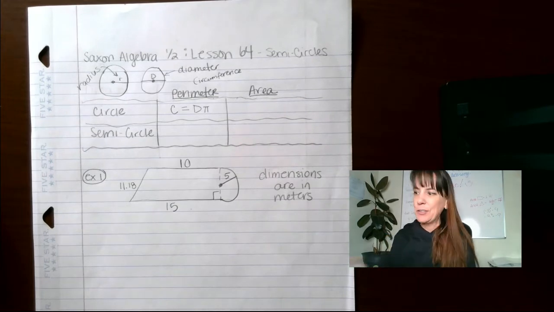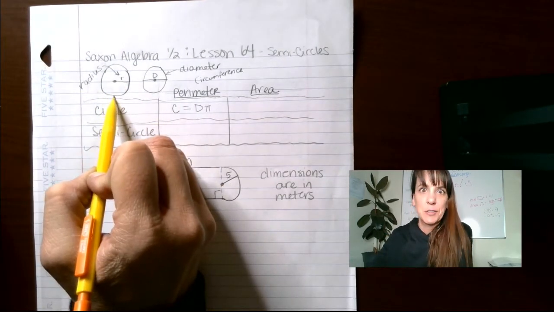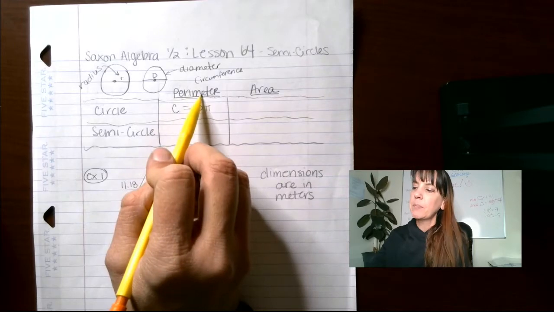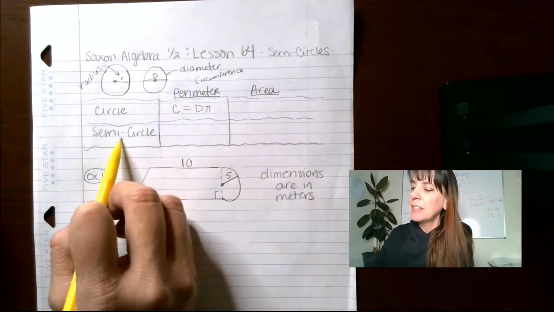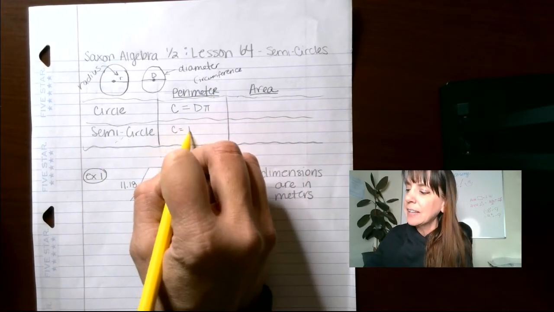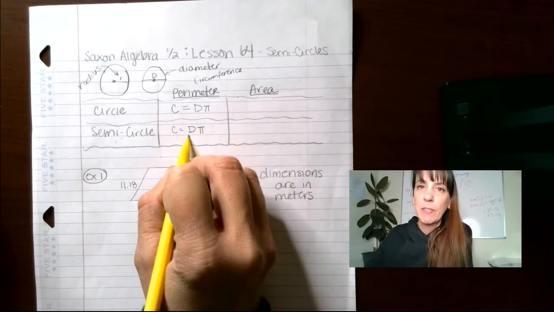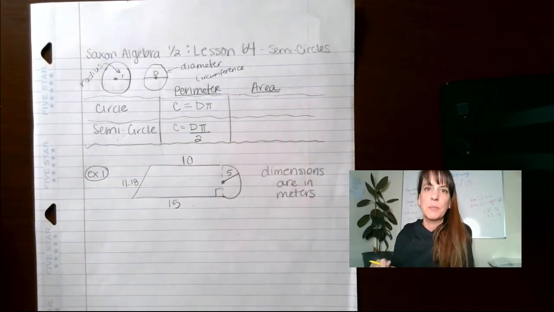Now, a semicircle is just half of a circle, right? So in order to find the perimeter, aka the circumference, of a semicircle, you do the same thing, but you take whatever you get and divide it by 2, because semicircle means half of a circle.